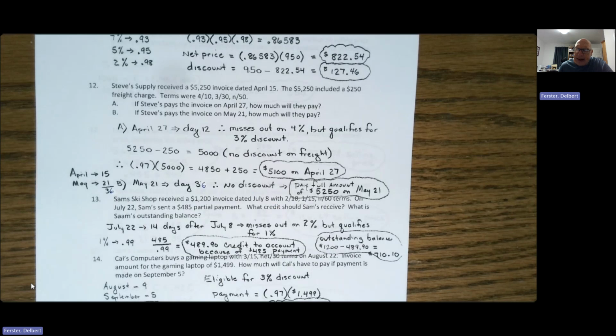Now, the part we've got to contend with is, yes, we're sending $485, but we're also going to be receiving a credit because we're getting that 1% discount. So we'll take the $485, divide by 0.99, and in effect, we find that our account is credited for $489.90 as a result of that $485 payment.